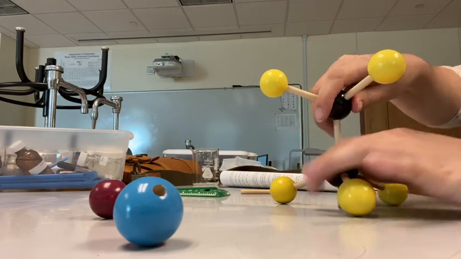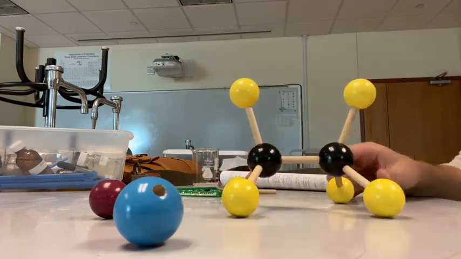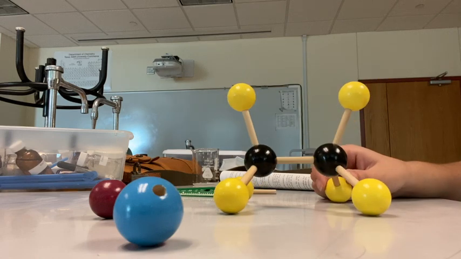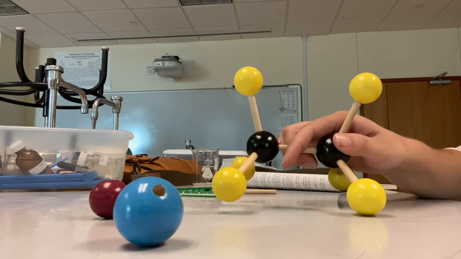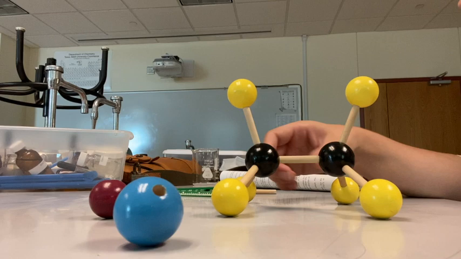Just like that. And there we've got methane. Ethane, sorry.